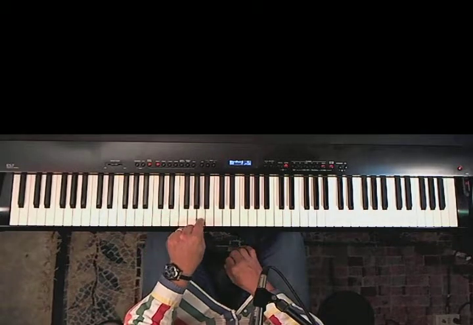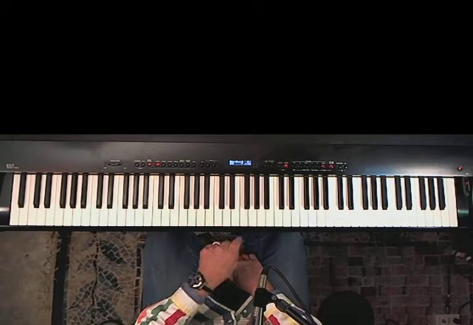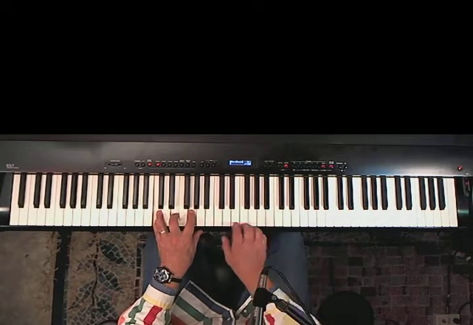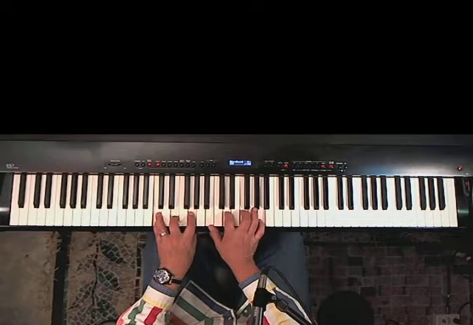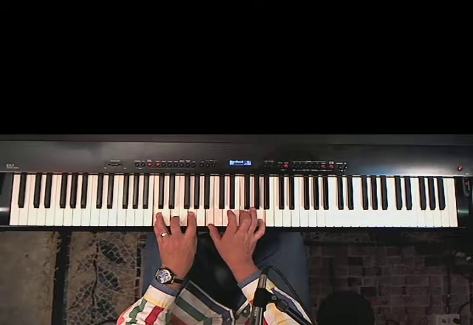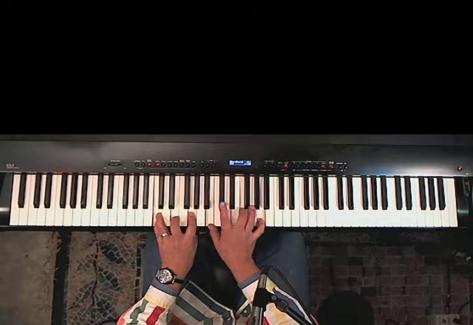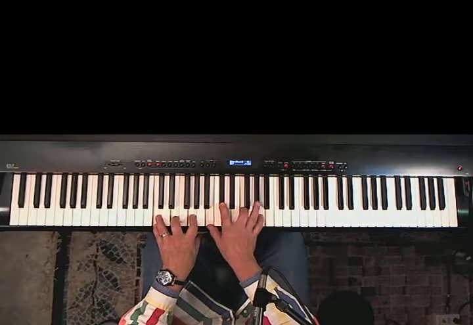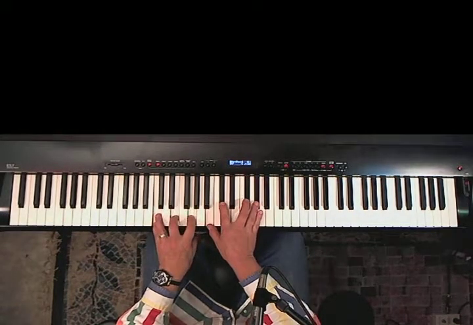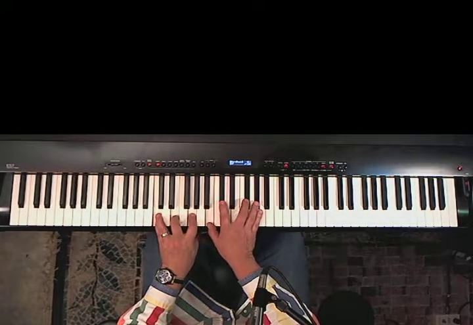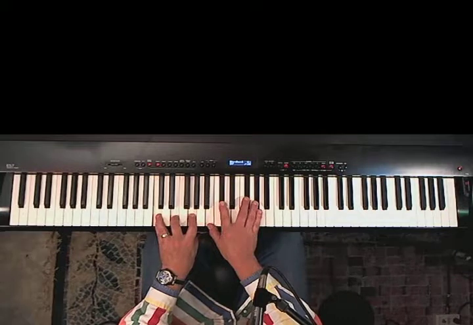1, 2, 3, 4, 5, 6, 7, 8, 9, 10, 11, 12, 13. A C major 13 includes the major 7, the 9, 11, and 13. Often you'll see a flat 9. This is the 9. When you flat, you go down a half step. You also see a flat 13 sometimes. And sometimes you see a sharp 11. So this is a C major 7, flat 9, sharp 11, flat 13.